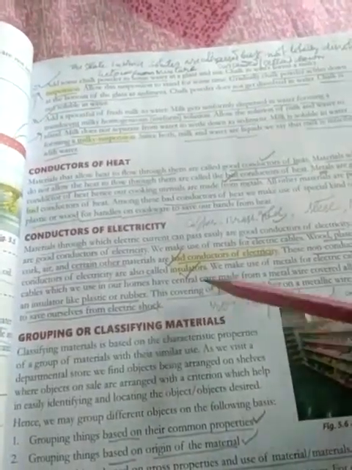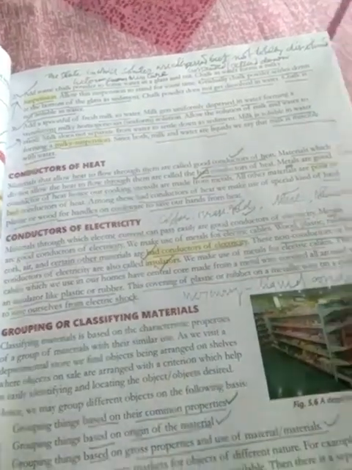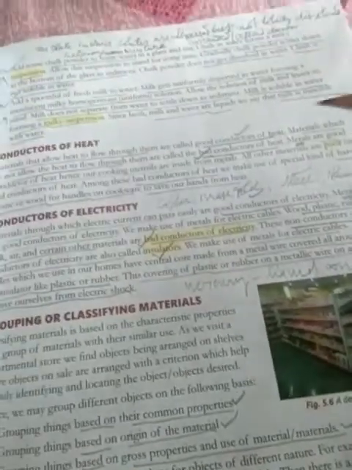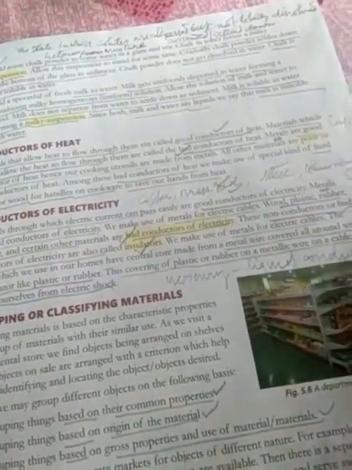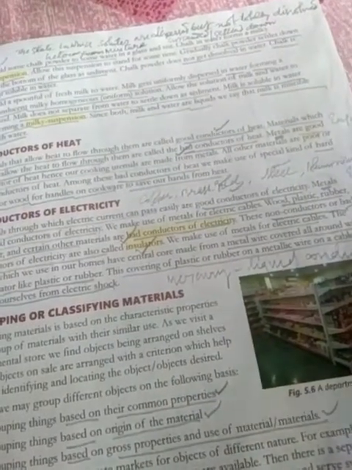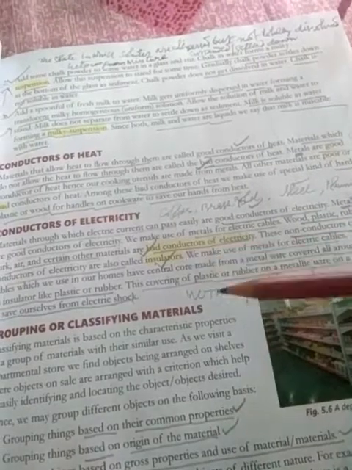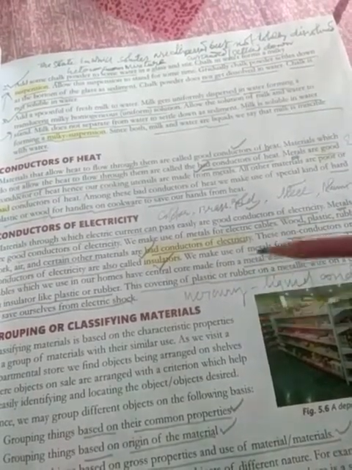And now the case of conductors of electricity. Conductors of electricity are those materials through which electric current generally passes. And we divide them into two groups: bad conductors of electricity and good conductors of electricity.